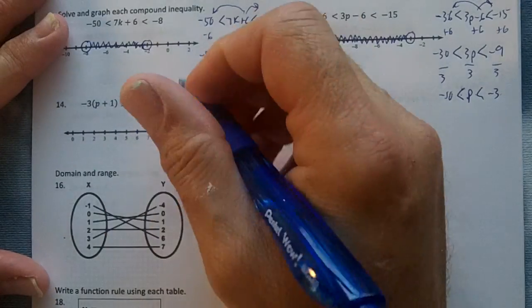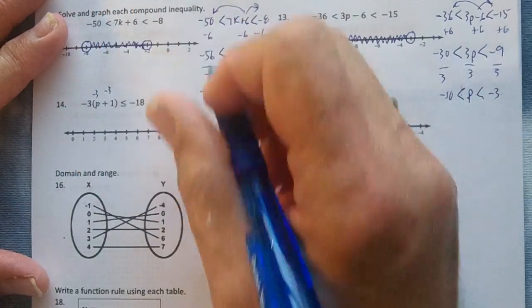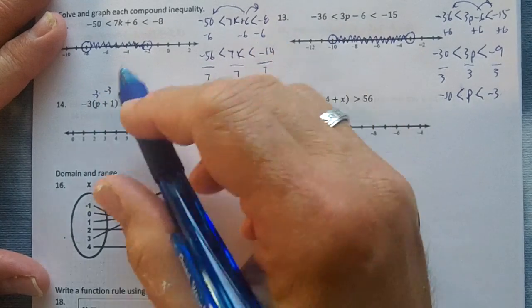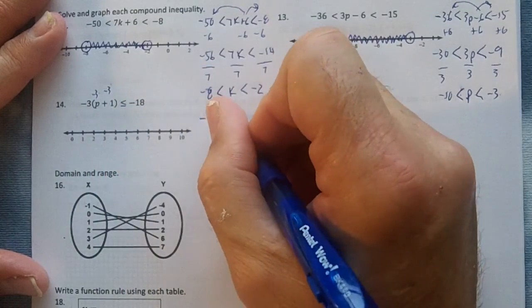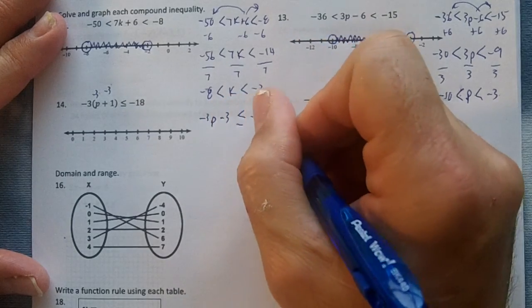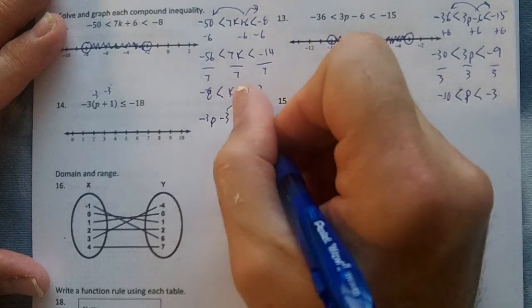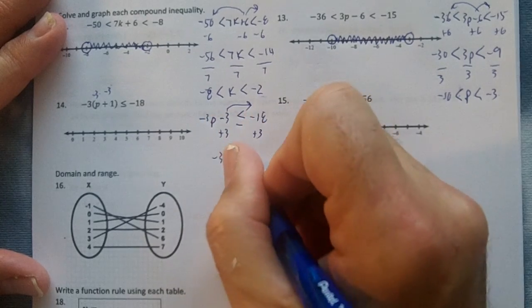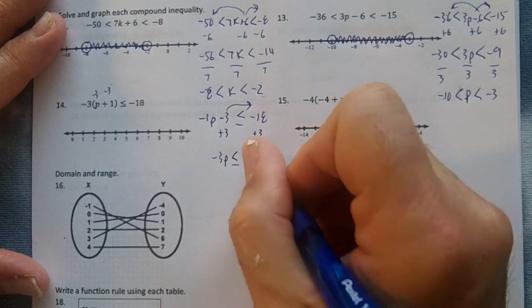Okay, right here we're going to distribute the negative 3. I'm going to write it over here. Negative 3 times p is negative 3p. Negative 3 times 1 is minus 3, less than or equal to negative 18. We're going to move over the 3. Going to add the 3. Negative 3p less than or equal to negative 15.